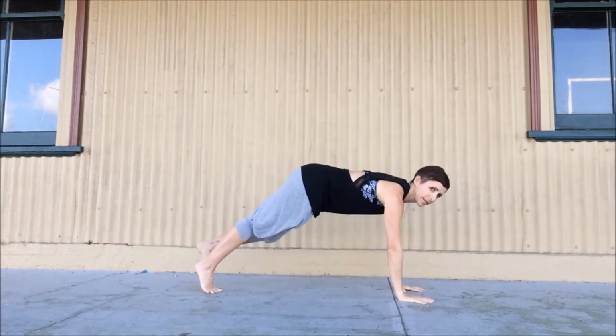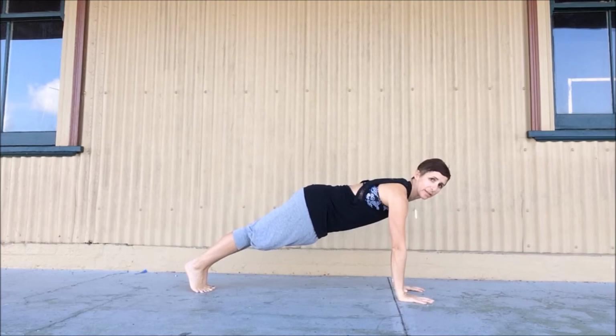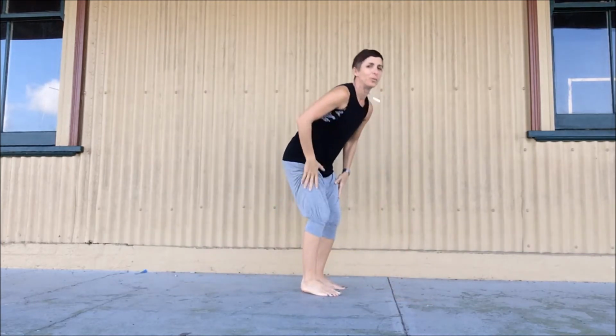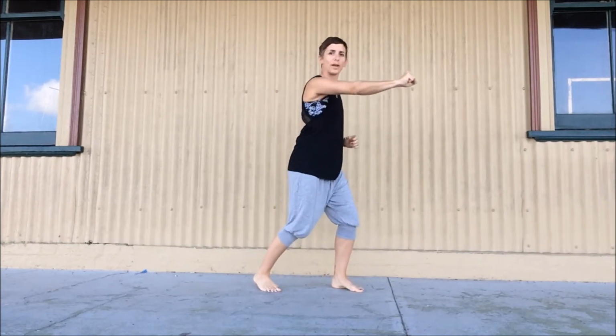And we have push pattern. So pushing is anything away from you in that direction. Overhead press is pushing. A plank is pushing. Obviously, a push-up is pushing. Working with the band, pushing that away from you is pushing.